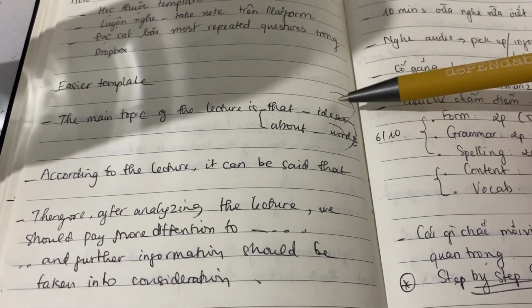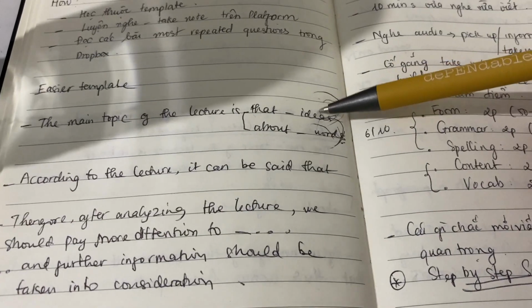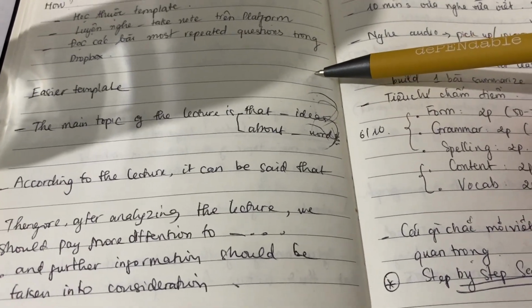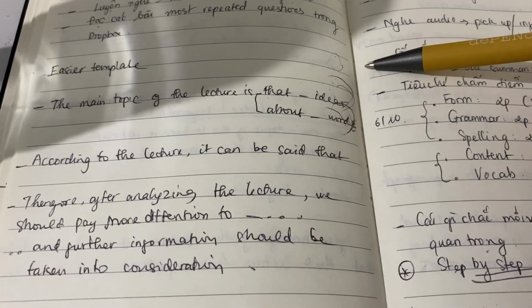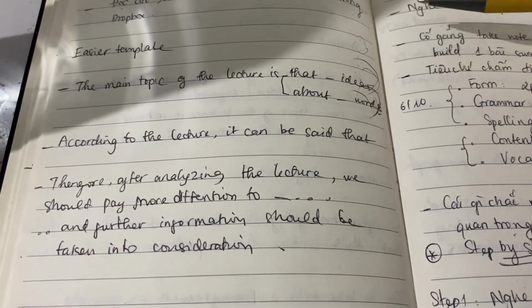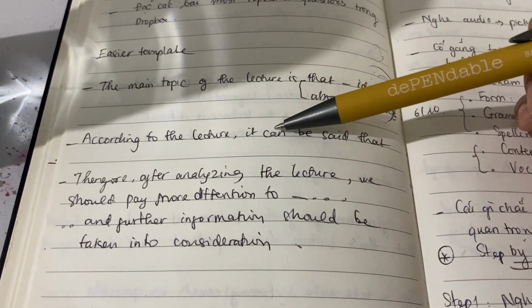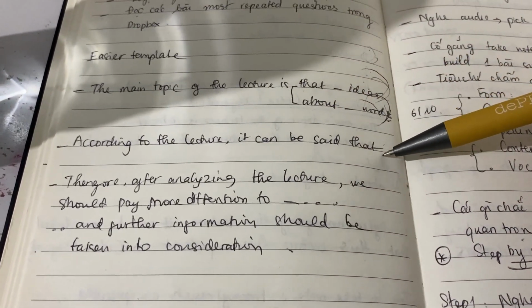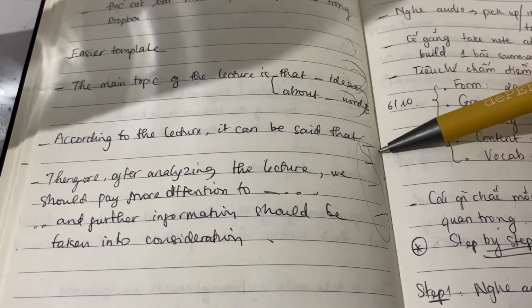Okay, and remember, ideas are always better than keywords, of course, because they have more information and keep you speaking for a longer pace, so it adds fluency to your speaking as well. The body: according to the lecture, it can be said that, and then you add everything you can note down on here.